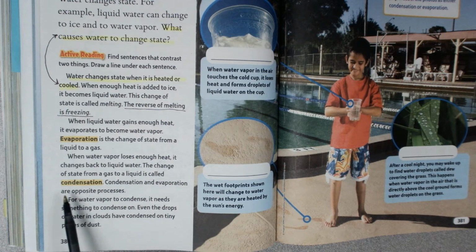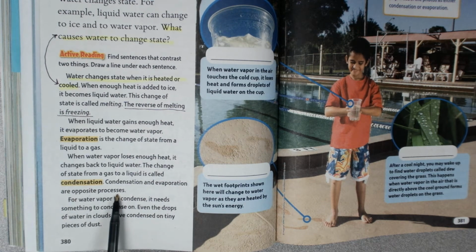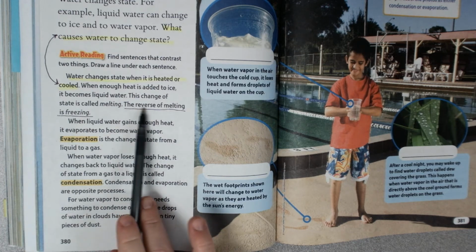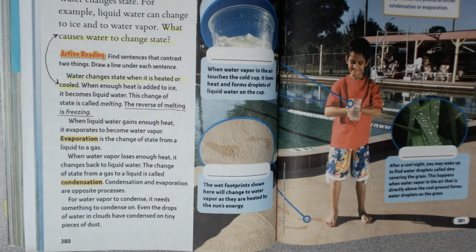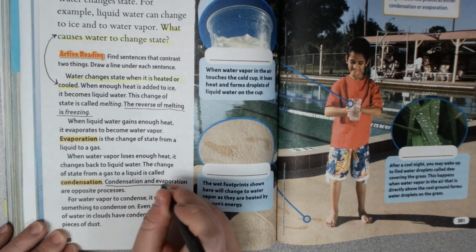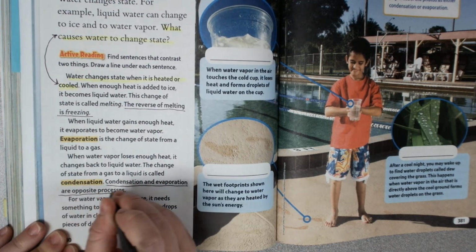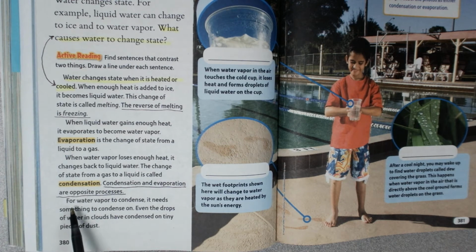Condensation and evaporation are opposite processes. So that's kind of like the reverse of melting is freezing, right? So we could also underline this because they go together. Condensation and evaporation. For water vapor to condense, it needs something to condense on. Even the drops of water in clouds have condensed on tiny pieces of dust.